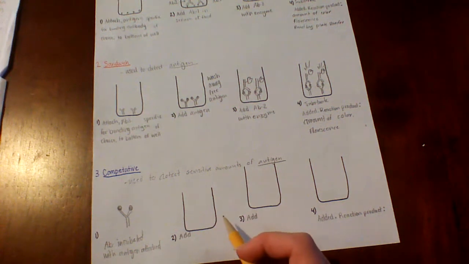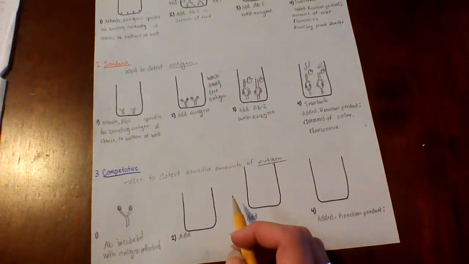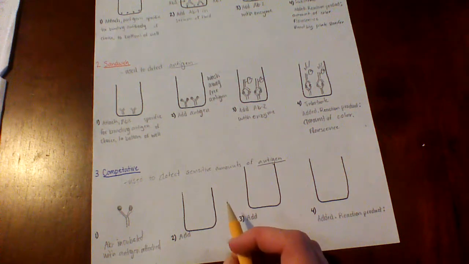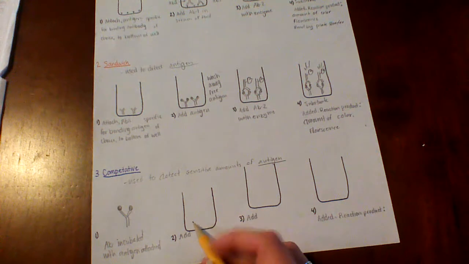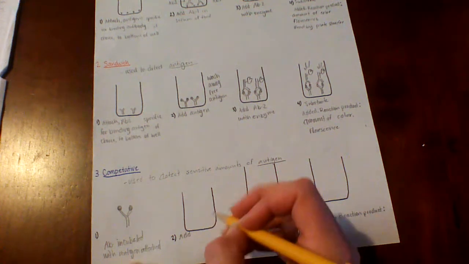So the more antigen that's available in this step, the less free antibodies there are to bind in step 2.